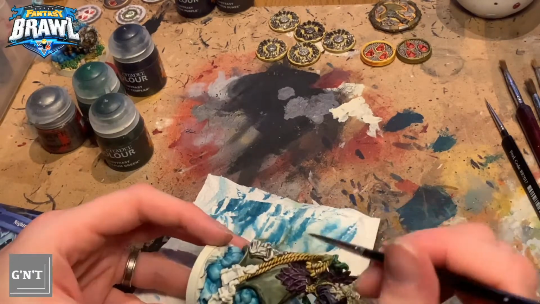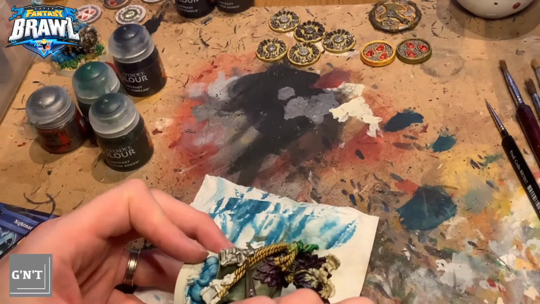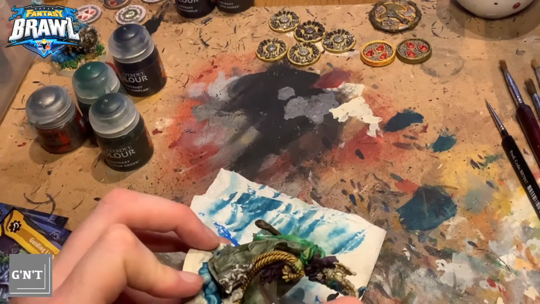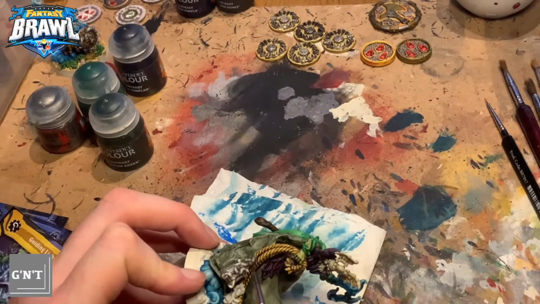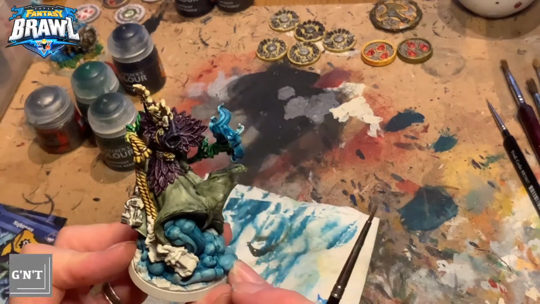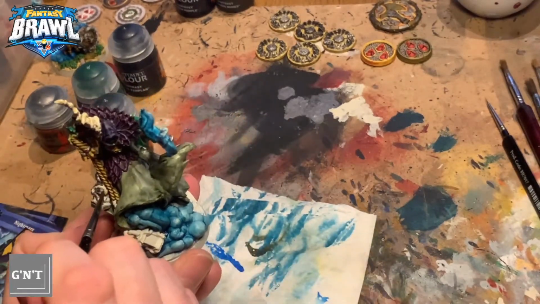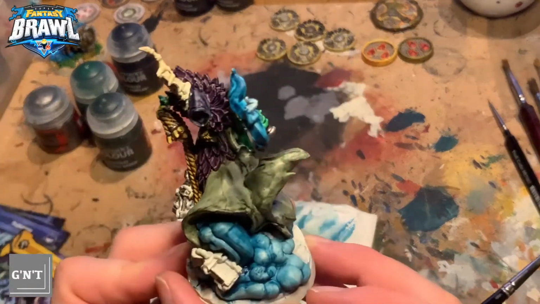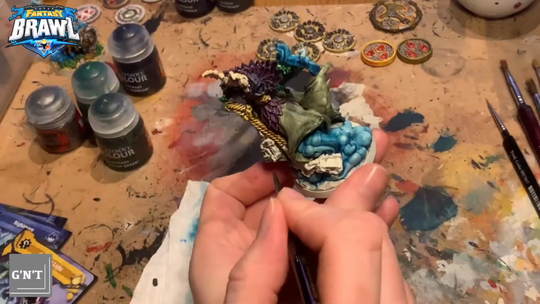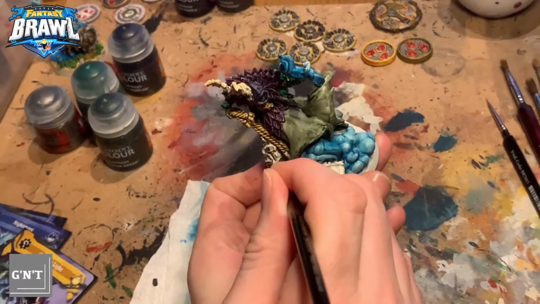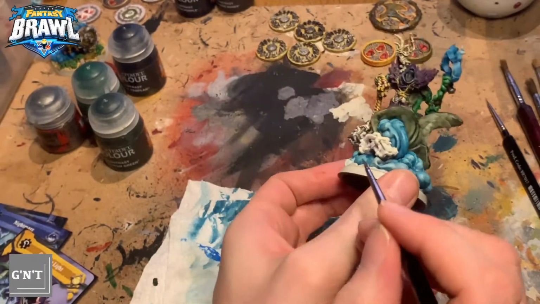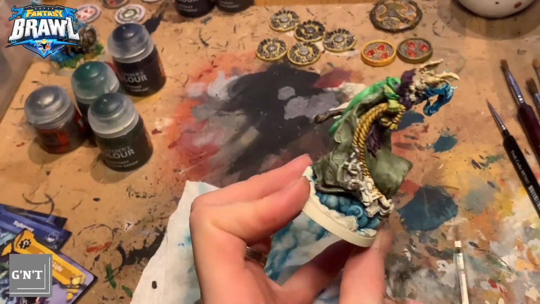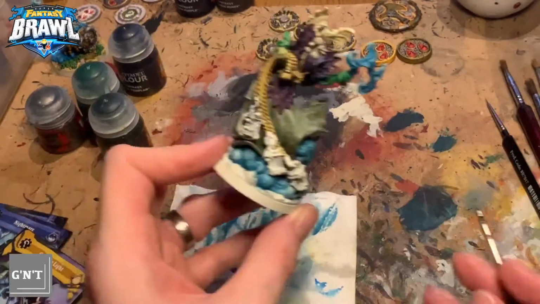Whoa, that was terrible, but never mind. Silver. Is that silver? No. It's just figuring out which bits are which now. Yeah, I think that's not bad. Okay. Right, let's go to the next one.